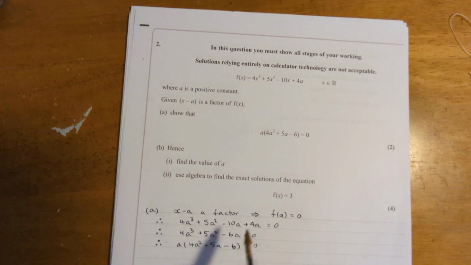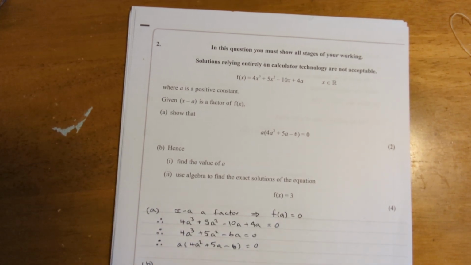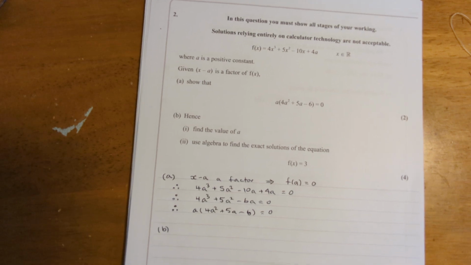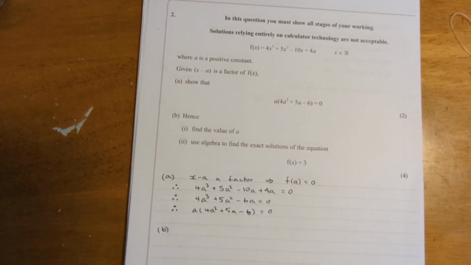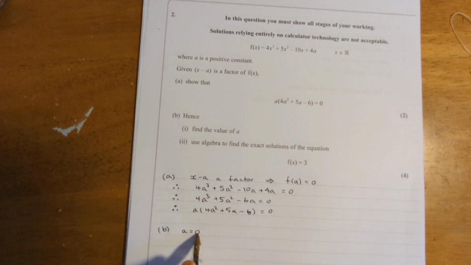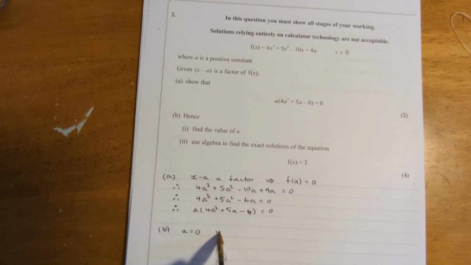So that's part A, because that's what they want. Part B, hence find the value of a. Well, a is either 0, we just got to solve this equation. A is either 0 or 4a squared plus 5a minus 6 equals 0.